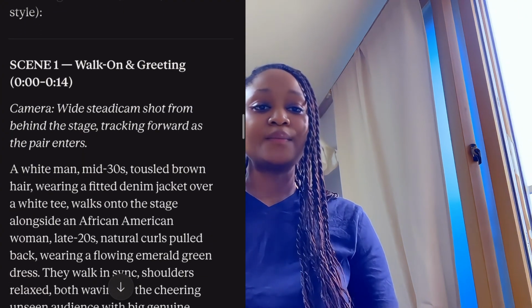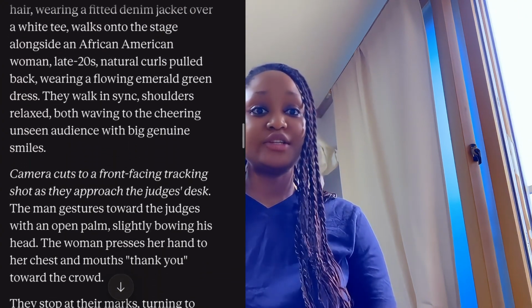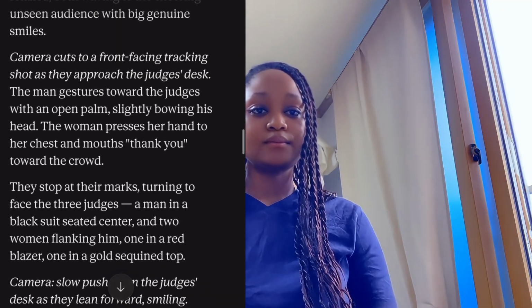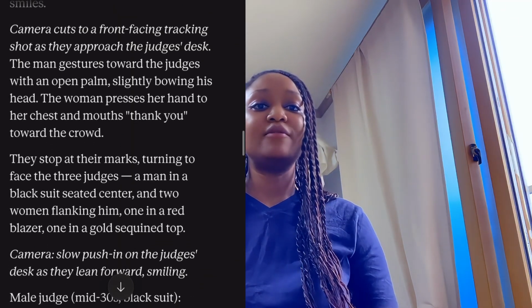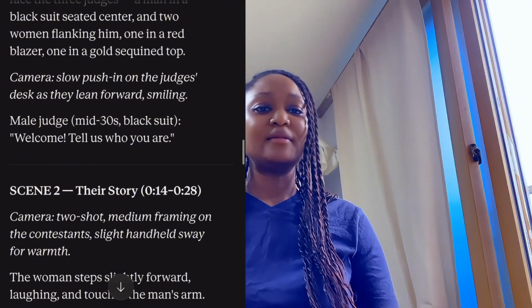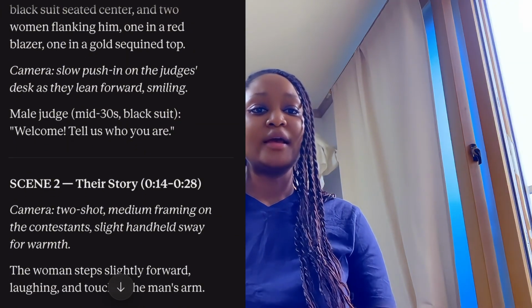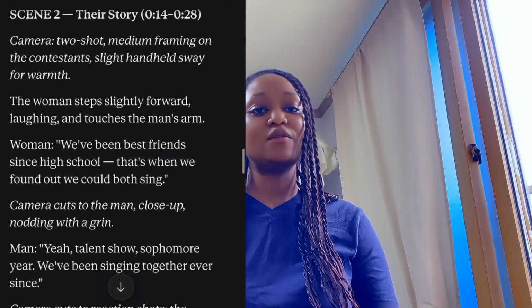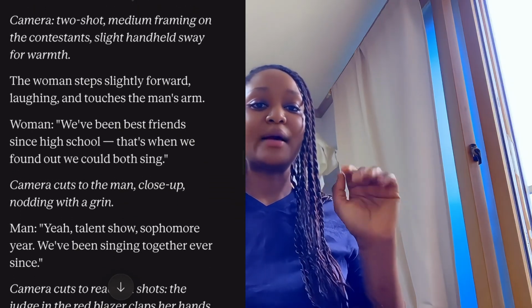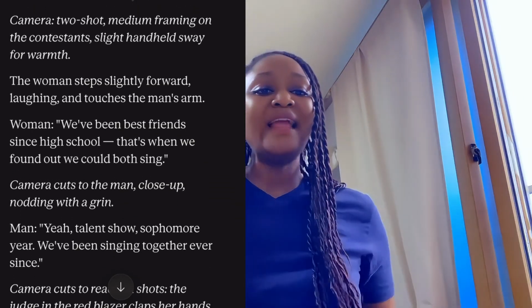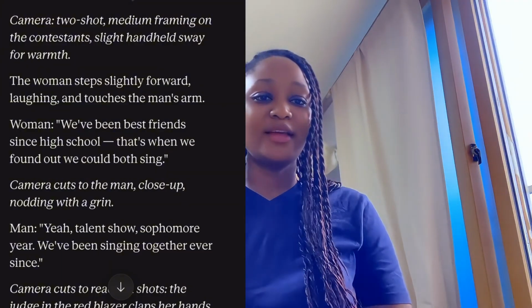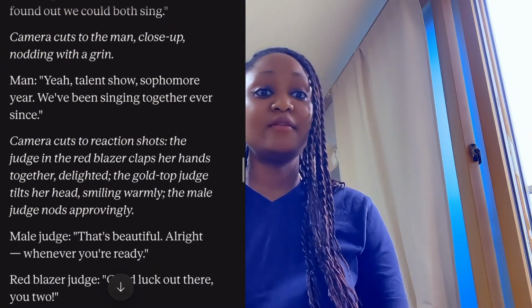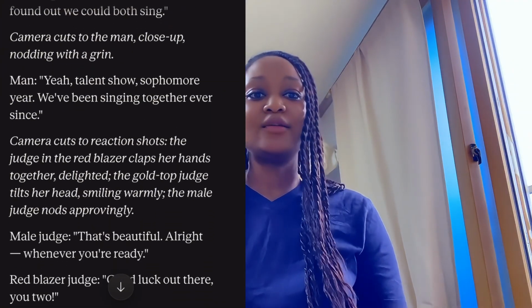So you can see it went on to generate scene 1, the walk on and the greeting. And then you can see it describes the camera movement, and then describes what the male judge says. It even describes what the male judge is wearing, like a black suit. And then I went to scene 2, their story. You can see it also shows the camera movement. And then it shows the woman that says we've been best friends, and then the man's reply. And then you see the camera description.